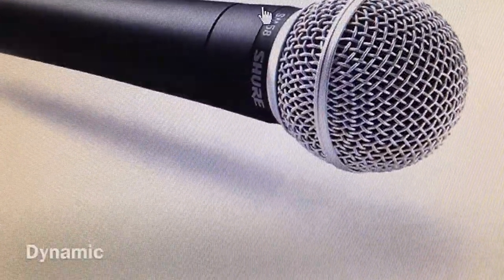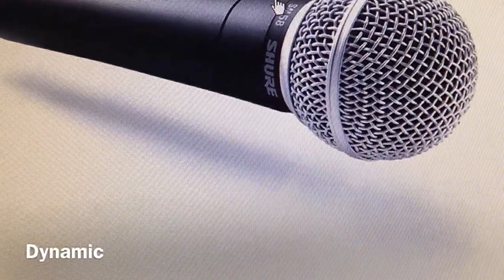There are dynamic mics, ribbon mics, and condenser mics. Dynamic mics are robust, durable, inexpensive, and they do not need an internal or external power source. They're not sensitive to humidity. Dynamic mics are weak in high frequencies, but they are resonant in mid frequencies.